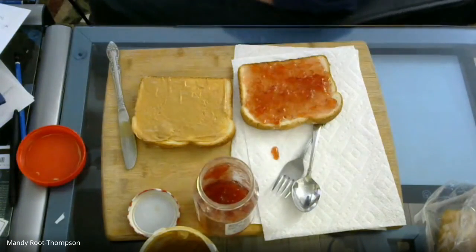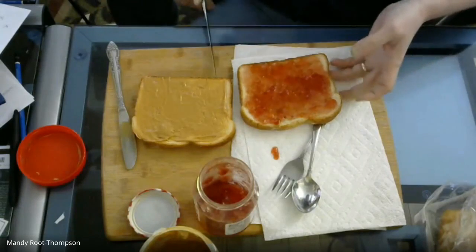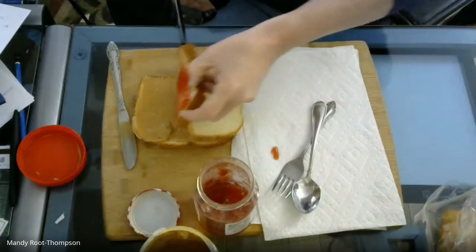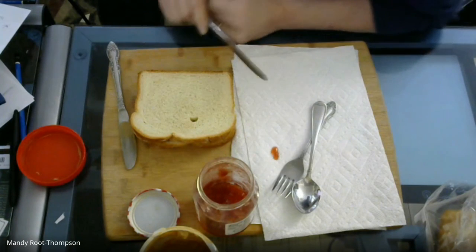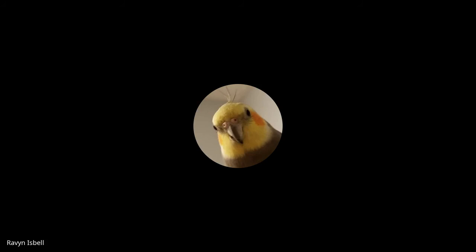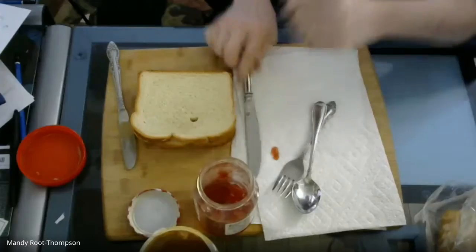Now what? You will put the 2 pieces of bread together with the peanut butter and jelly facing each other. Oh, good. You caught me. All right. So close them up, huh? Yeah. All right. There we go. Now what? Consume it. I'd cut it diagonally. I can't eat a sandwich like that. I'd have to cut it diagonally.